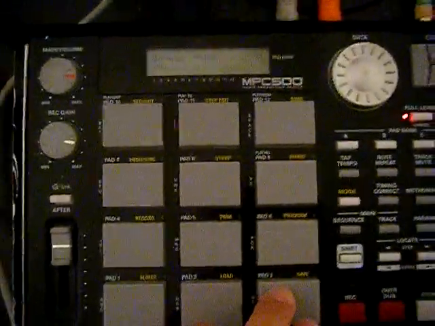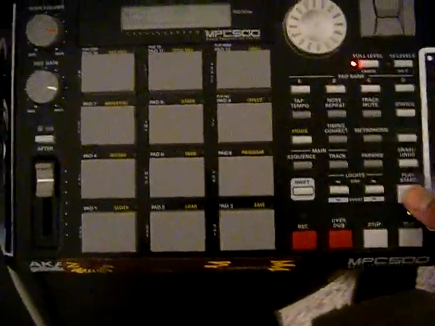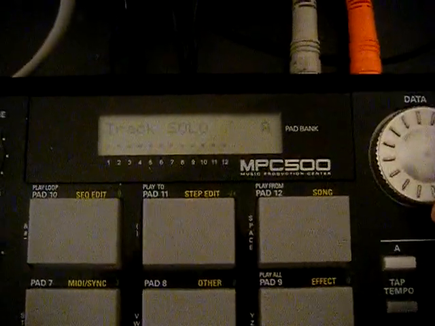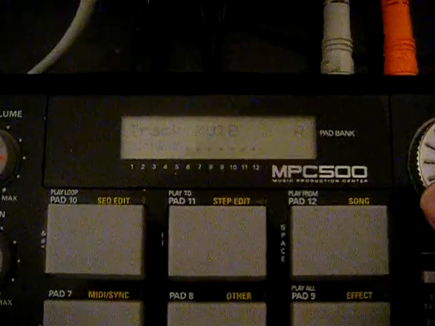So I'm gonna stop that. Just to show you what the tracks are, I'm gonna mute every track. You just press the pad it's on. 2 is gonna mute 2, 3, 4, and 5. So when you hit the play button, nothing comes on. Like I said, it's on track mute. If you scroll, you can actually put it on track solo, so it'll play the track by itself. I like to put it on track mute because it's right there, the first one.